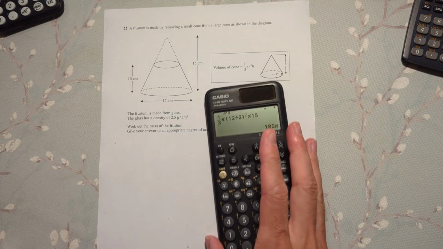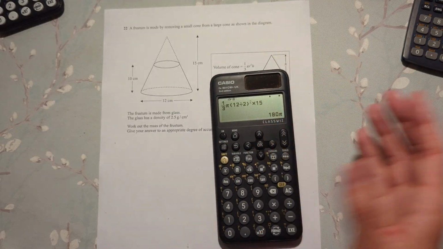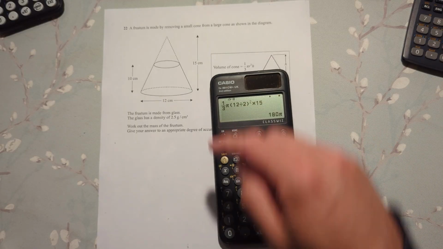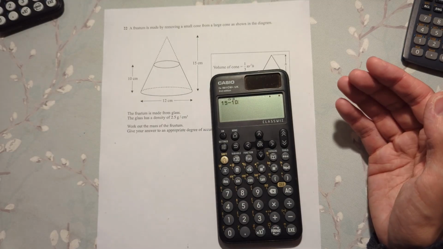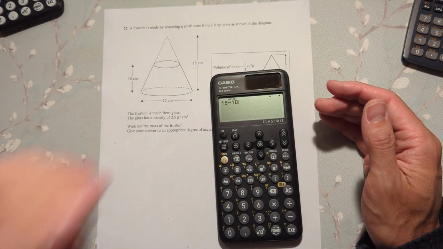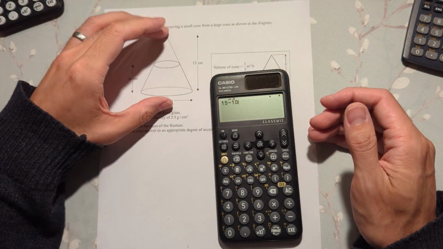Okay, right, so the next step is we need to do this similar triangles thing. So I'm going to work out the height of the small triangle, 15 minus 10. And then I want to find out the ratio of that to the height of the full triangle. So divide that by 15.